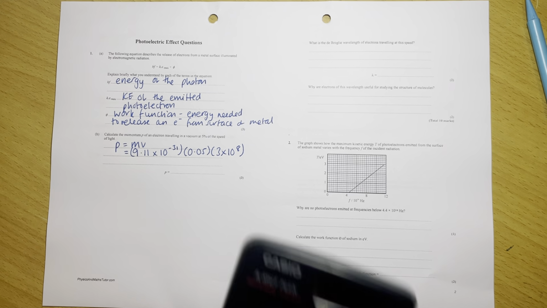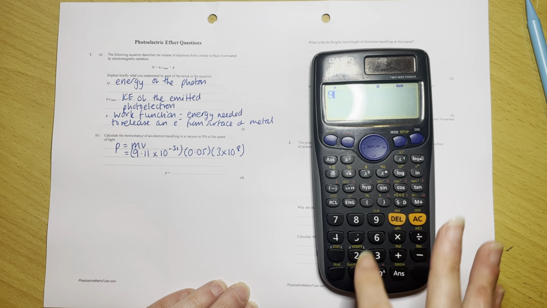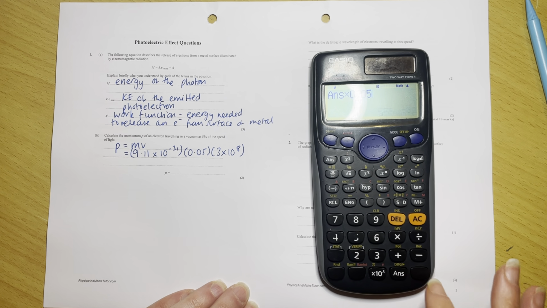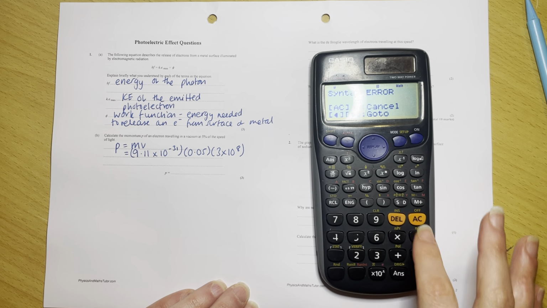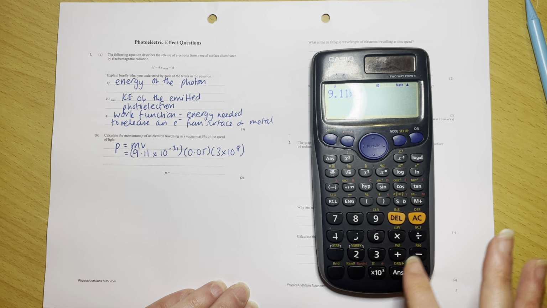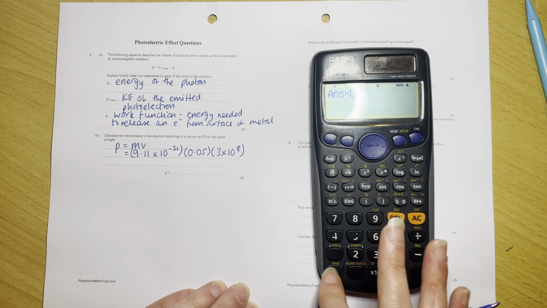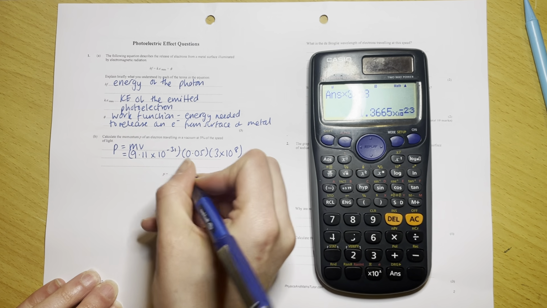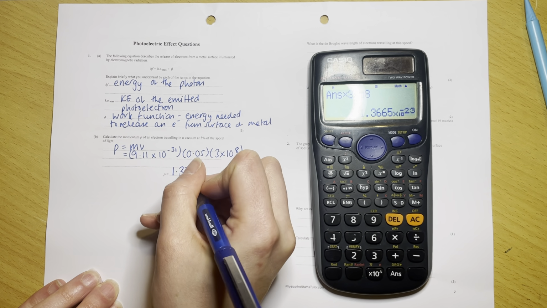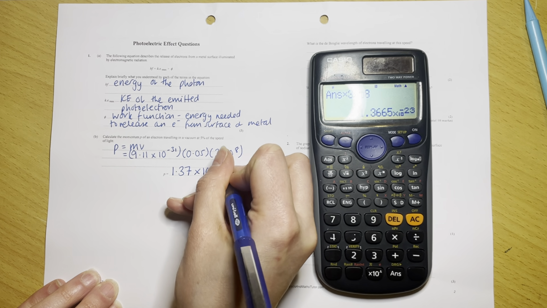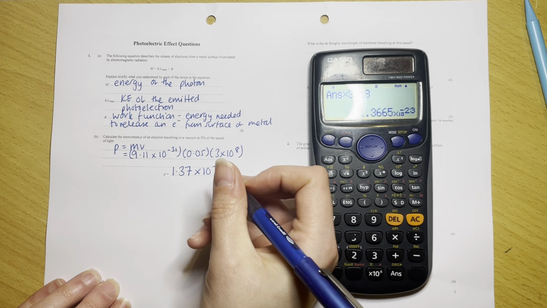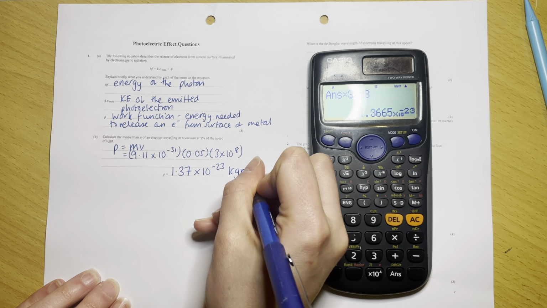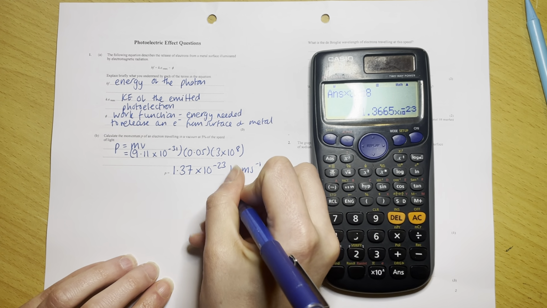I'm going to find my calculator. Hopefully you can see it in shot there. So 9.11 times 10 to the minus 31 times 0.05 times 3 times 10 to the 8. It's annoying, isn't it? I have got the mark scheme here, but I think it's useful to actually do the sum. There we go. And I'm getting the right answer, which is good. 1.37 times 10 to the minus 23. And it's a momentum, so there's different ways I could write the unit. I'm going to write kilogram meters per second. You can also write newton seconds if you want to.